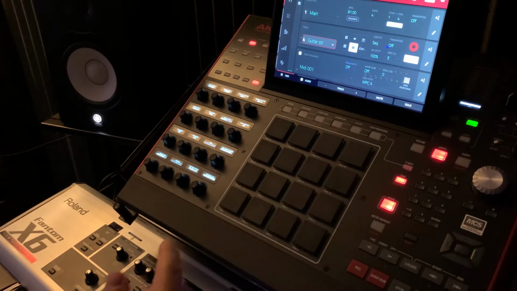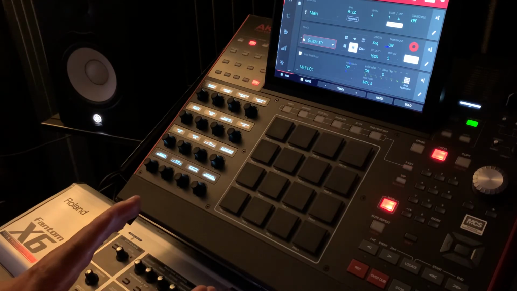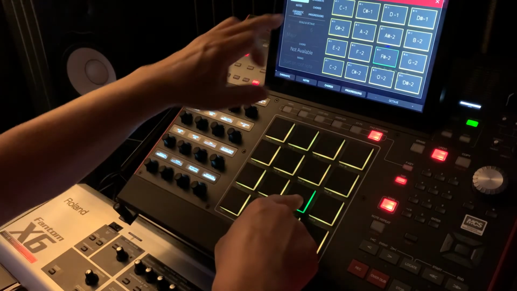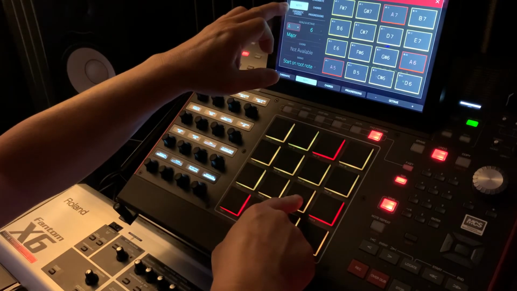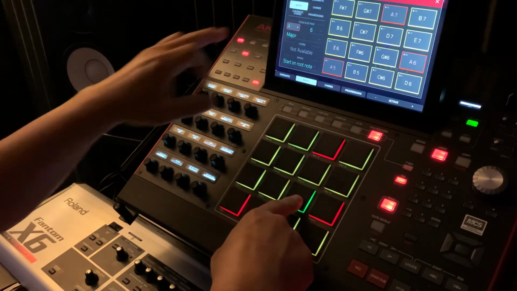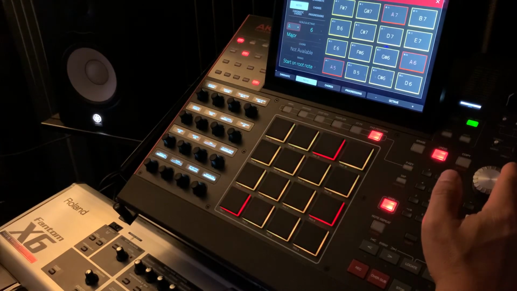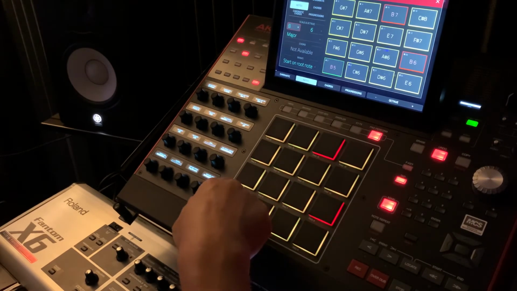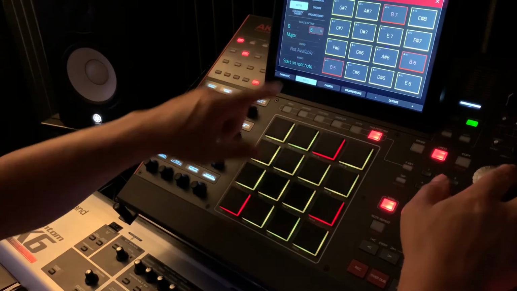So, if I go into, it's an odd key that I'm in, so maybe it might not be a great example. But if I go to pad performance, I could go into notes like a chromatic, that is in B major, I think. Like that, and then take that down.